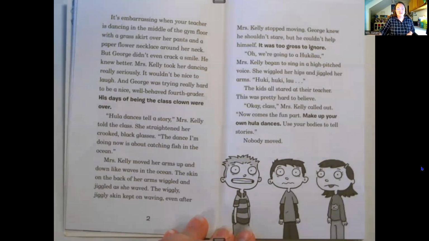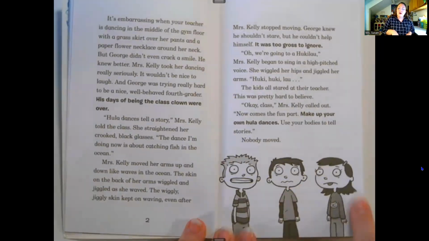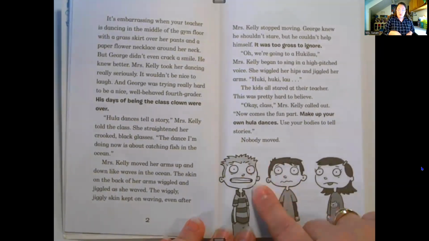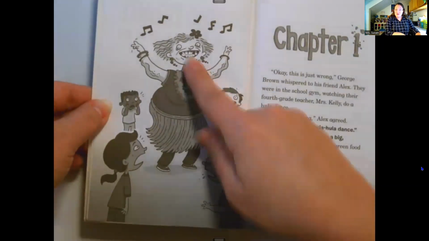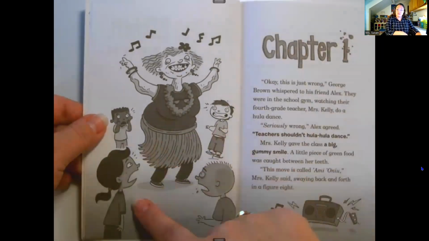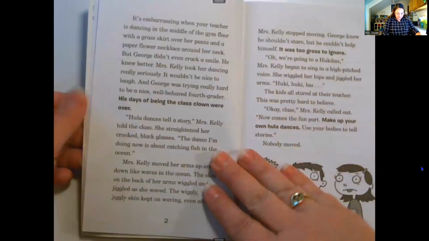Nobody moved. Why do you think nobody moved? Maybe they didn't want to do a dance. Maybe they were a little embarrassed to do a dance or create a dance in front of everyone. I know I might be. Look at their faces. So far, who are our characters? We have George. We have Mrs. Kelly. She's a character in a story, right? She's a person in the story. And then, of course, we have other students, right? We don't know their names yet, but we know that there are other students in the story.